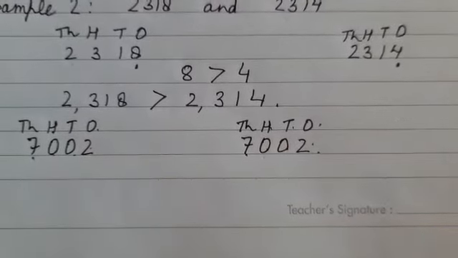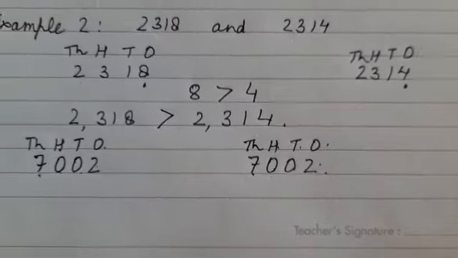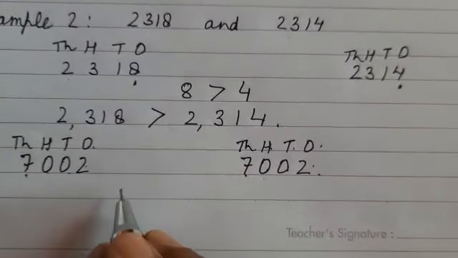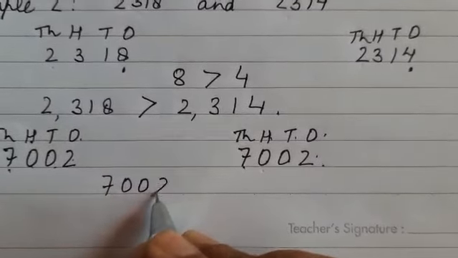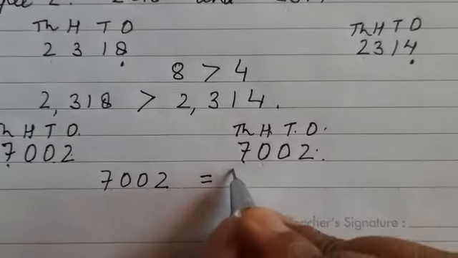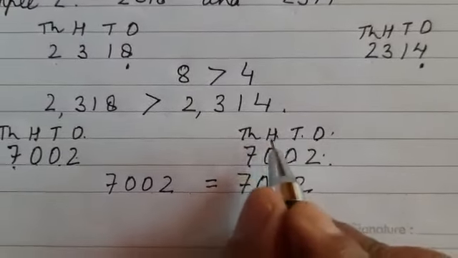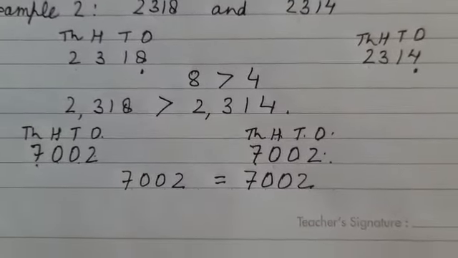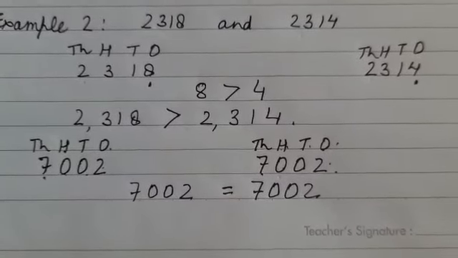So we don't find any number which is greater or smaller. In such cases, what do we say? That there is no bigger or smaller, but these two given numbers are equal. Because in any house, we didn't find any greater or smaller number.